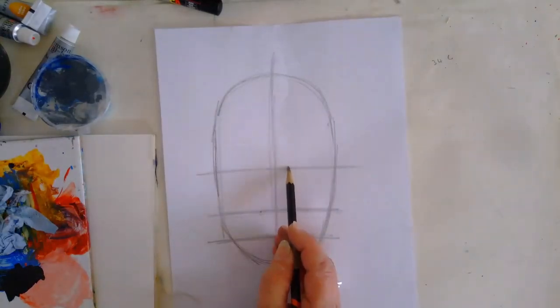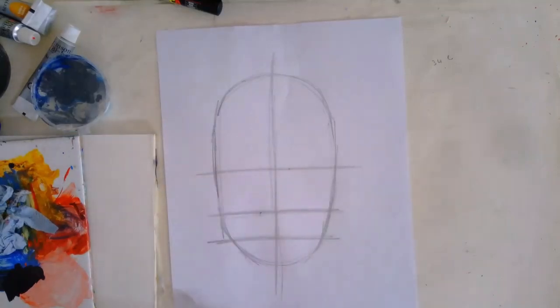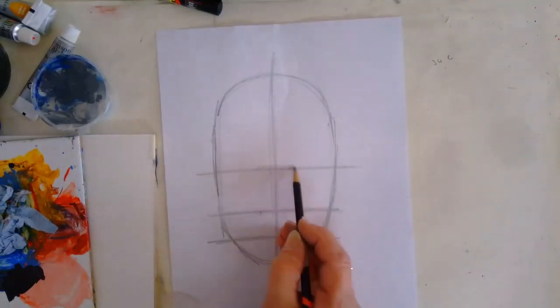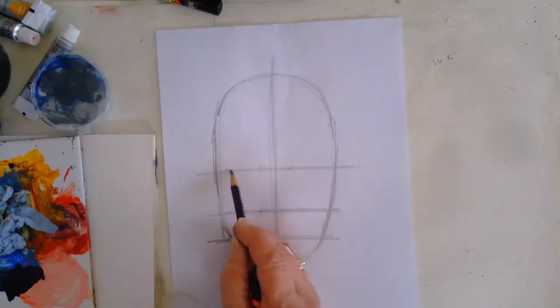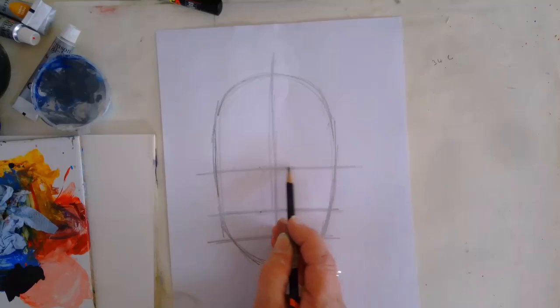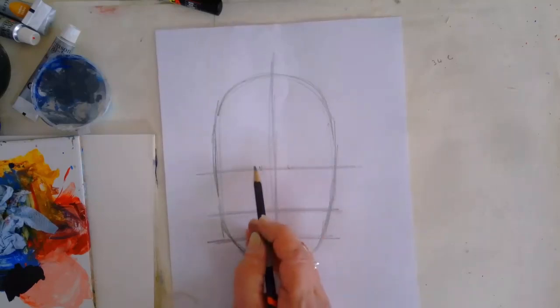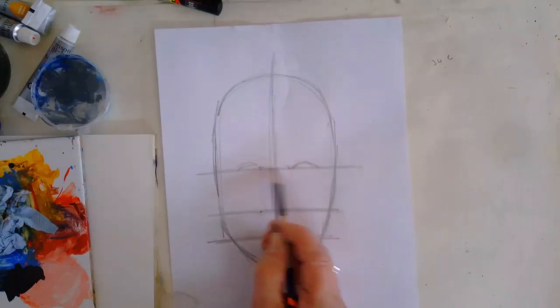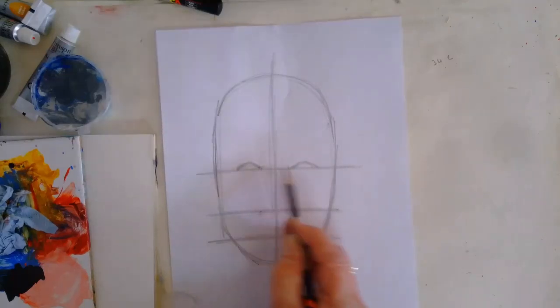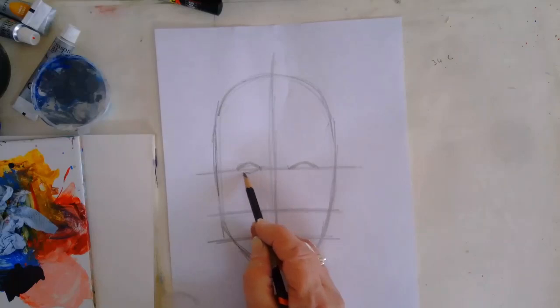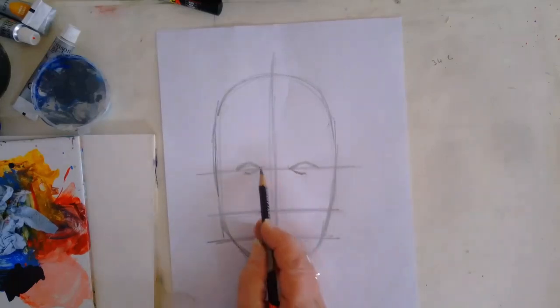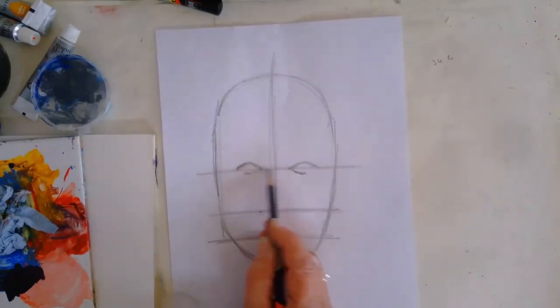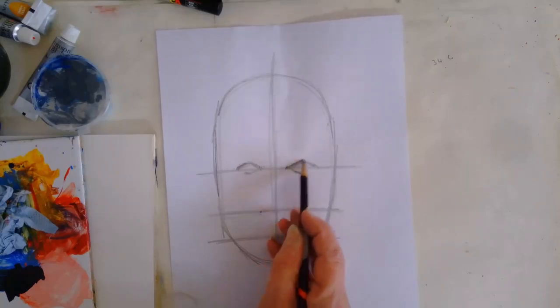Now our eyes are on this first line that we drew. You could divide it into fifths if you want, but the main thing to remember is we have about an eye width in between our eyes. So we've got an eye width in between our 2 eyes.